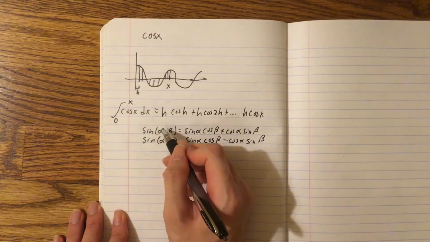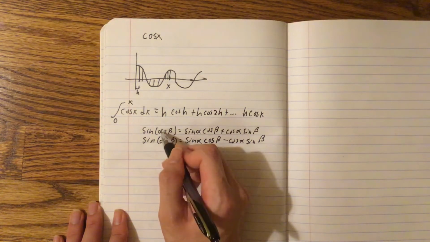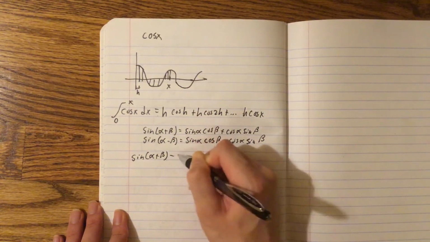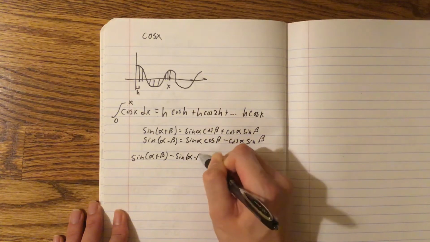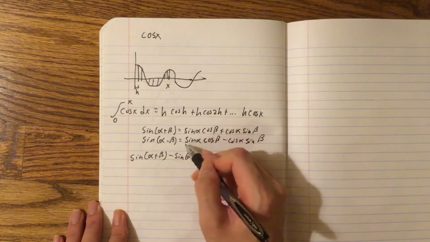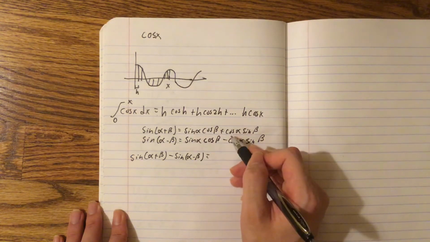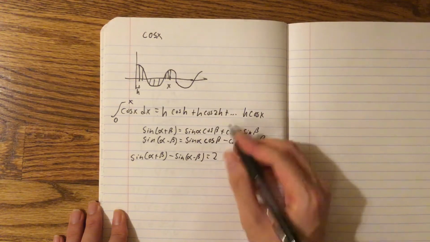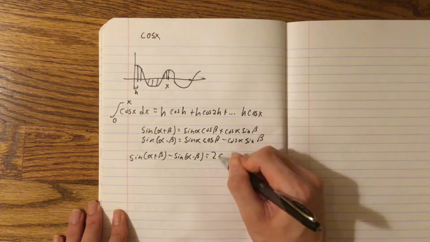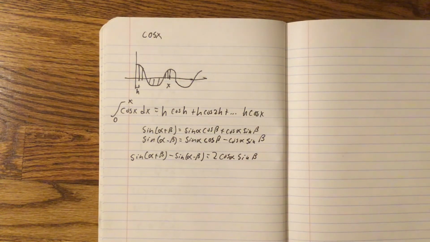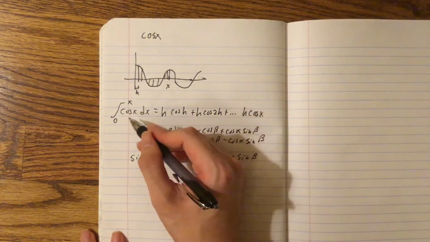And I want to subtract this trigonometric identity from that. So we get sine alpha plus beta minus sine alpha minus beta equals, well, this and this cancel out because sine cos minus sine cos is 0, and then we change this negative to a positive, and it becomes 2 times cos alpha sine beta. All right? Okay.